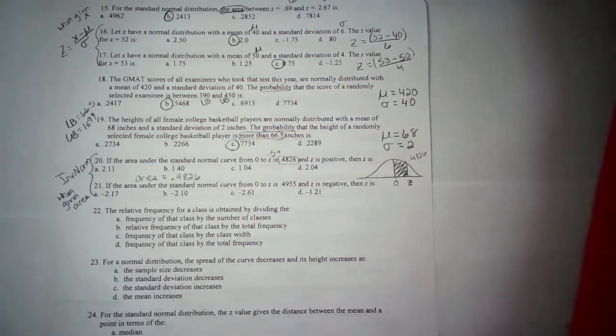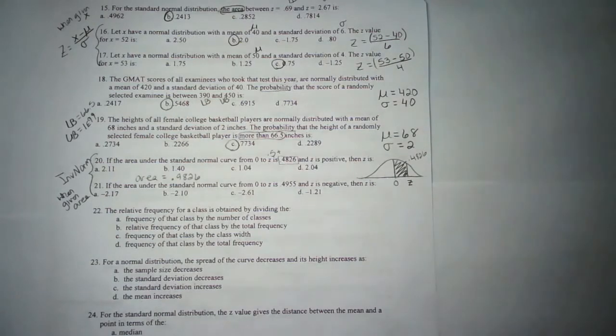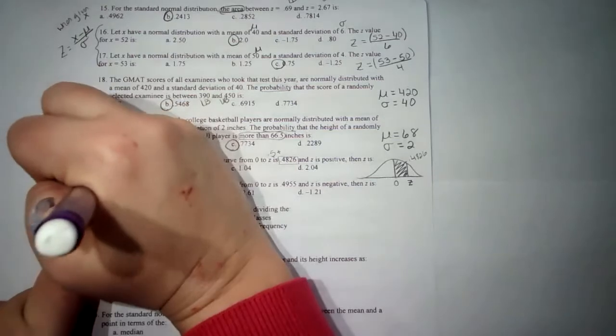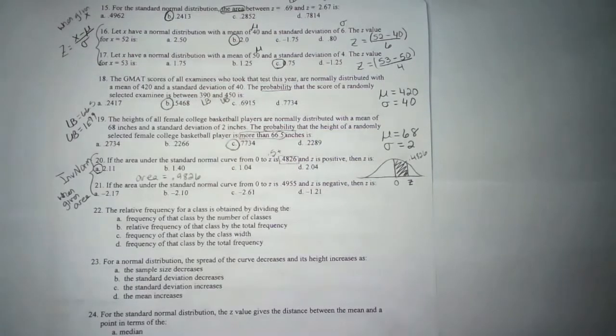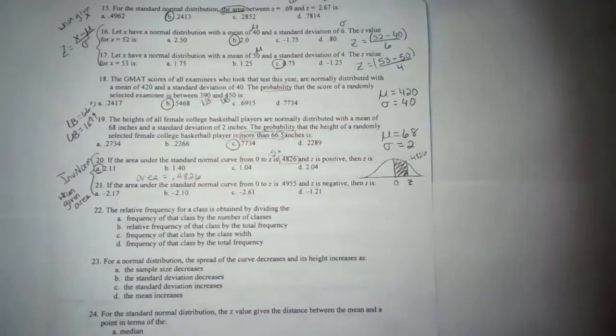Okay, so let's try that in our calculator. We're going to do second bars. There's inverse norm. Our area is now 0.9826. I put in my mean of 0, my standard deviation of 1, and my answer should be 2.11. And that's my A. Sound good?